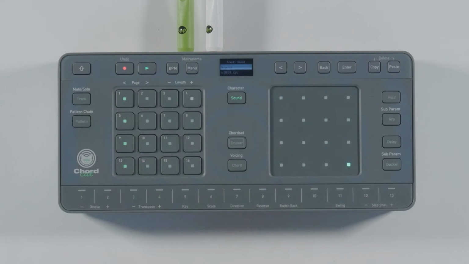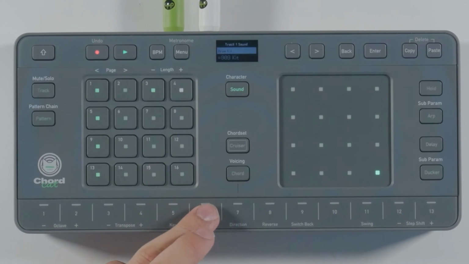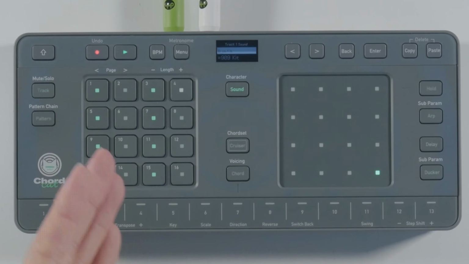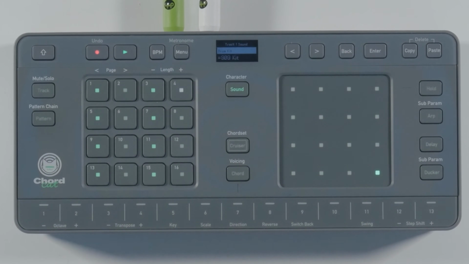So next, I'm going to add some hi-hats into the sequence, and this time I'm going to actually play them in live. So we can do that by pressing record and just playing them in. Notice that the unit actually quantizes those actions.